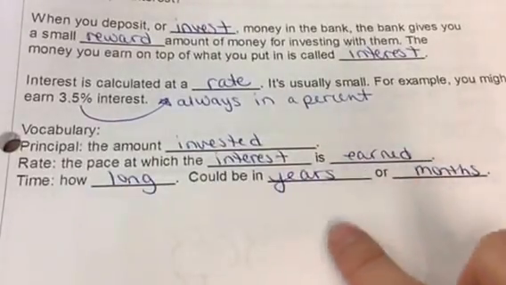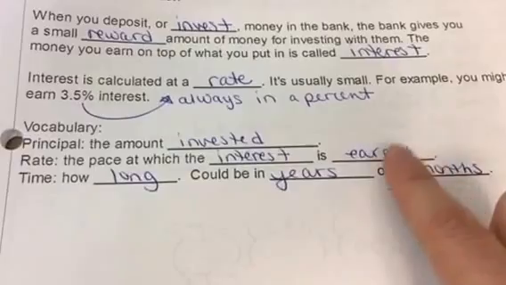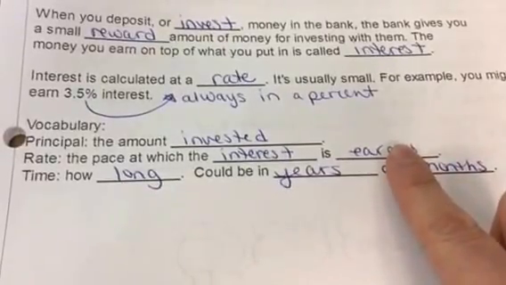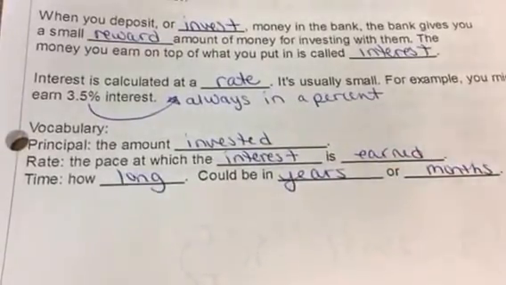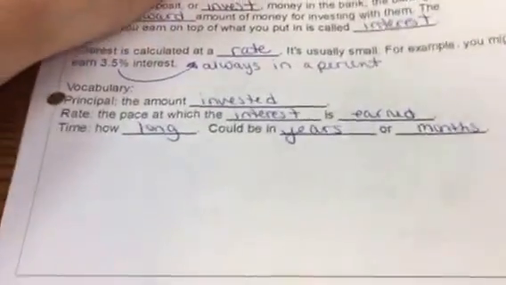We need to pay special attention to the amount of time that they give us, and there's also going to be a time factor here that you'll see in a second. That's going to be very important when we start calculating for simple interest. So let's go ahead and take a look at our first problem here.